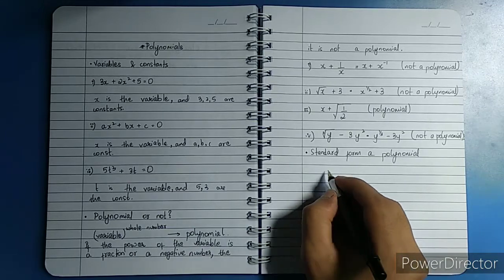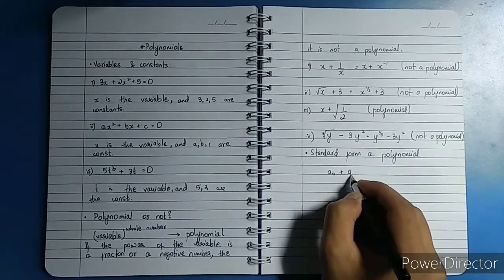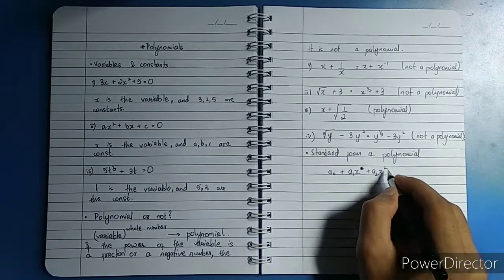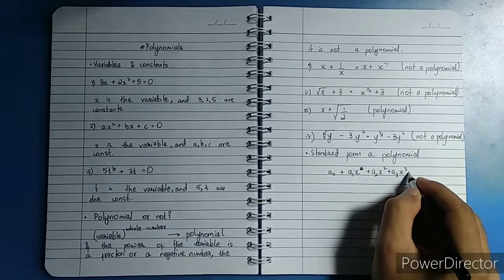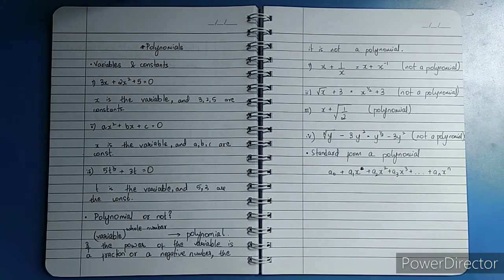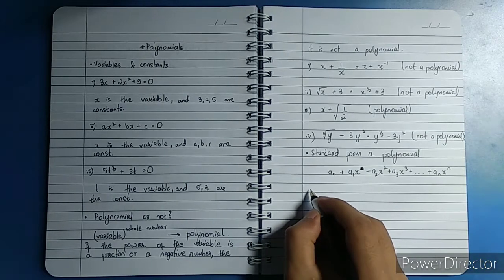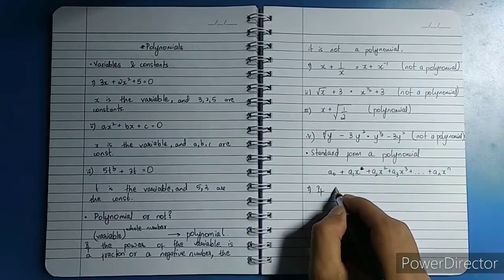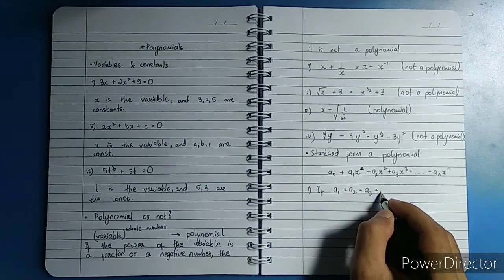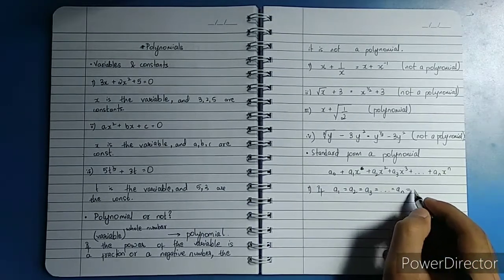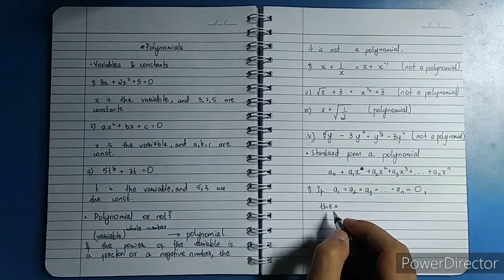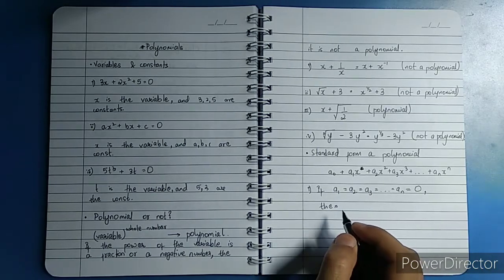The standard form of a polynomial is basically a0 plus a1x plus a2x square plus a3x cube and so on till an x to the power n. This is the standard form of a polynomial. First point, if a1 is equal to a2 is equal to a3 is equal to dot dot dot is equal to an, all of these are 0, then what we are left with is only a0.